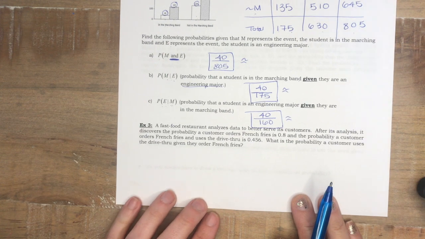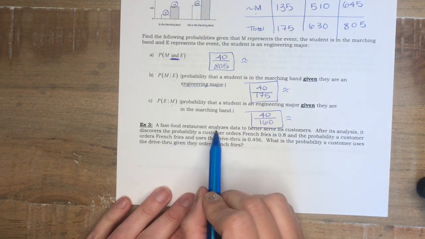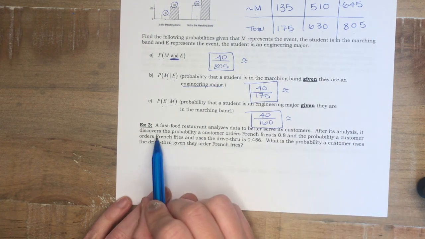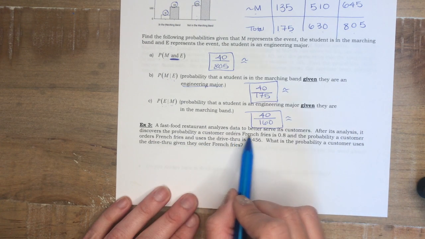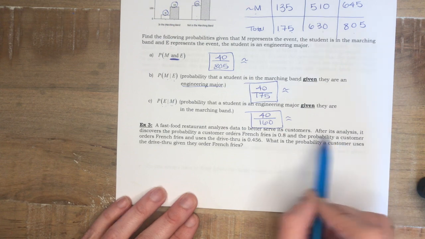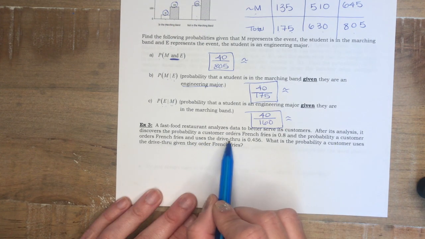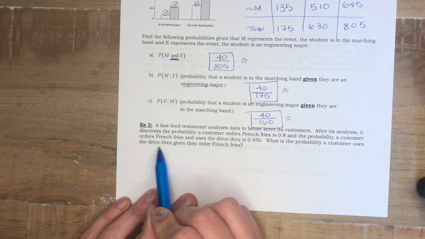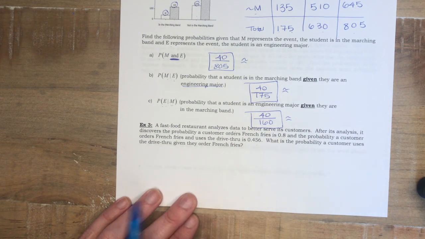Okay, so last example. A fast food restaurant analyzes data to better serve its customers. After its analysis, it discovers the probability a customer orders french fries is 0.8, and the probability a customer orders french fries and uses the drive-thru is 0.456. What is the probability a customer uses the drive-thru given they order french fries?